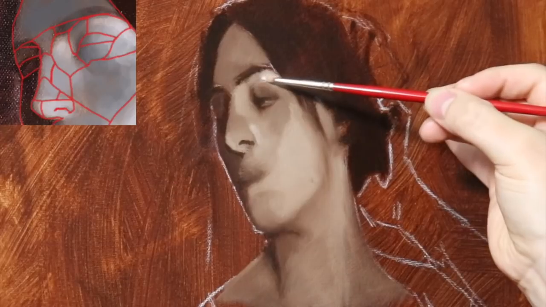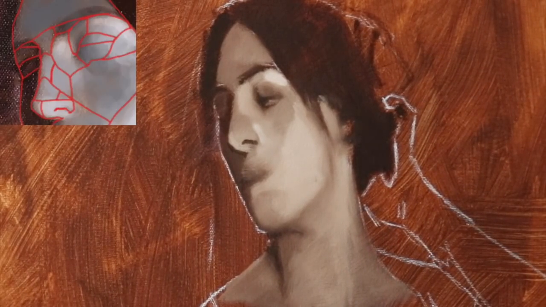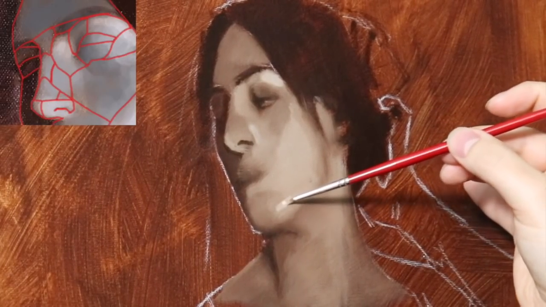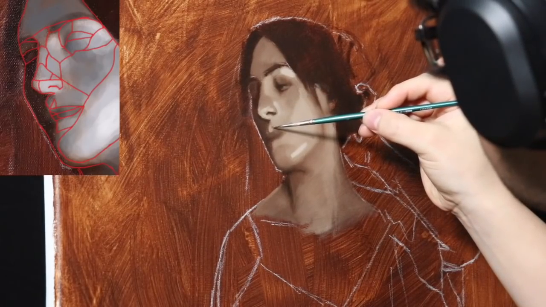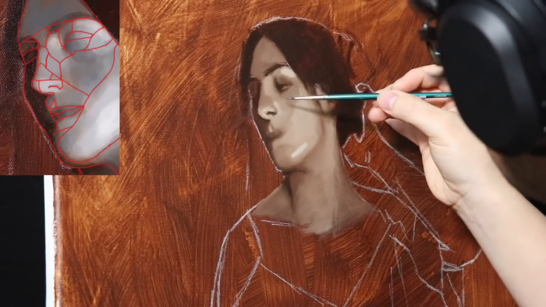And again, we're pushing the variation between the plane for the side of the eye socket. So this lighting is a little different. It's a little, I'd say, a little unusual compared to the usual lighting that you see in the portrait painting demonstrations that I usually do.